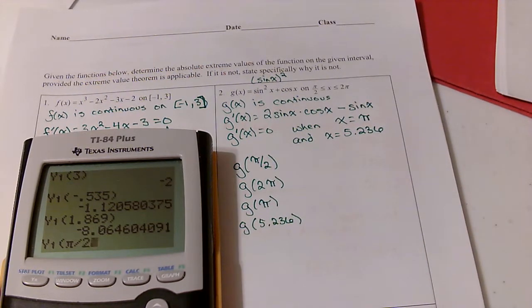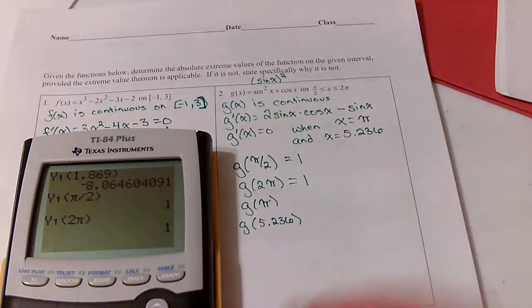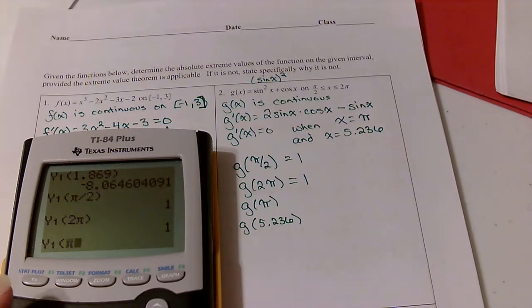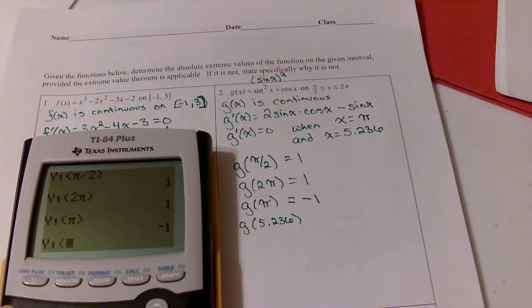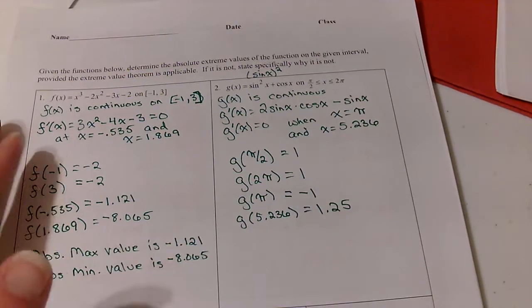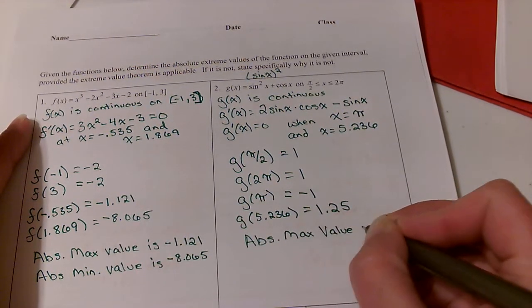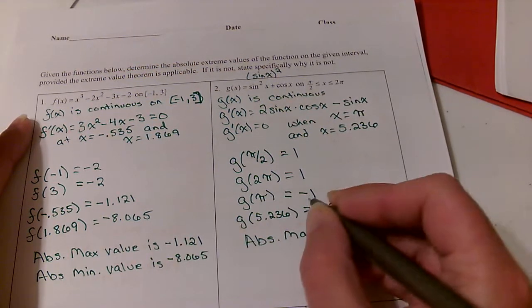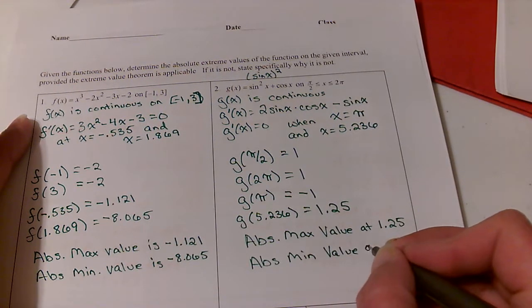So I'll start with pi over 2. I'll do 2 pi. I'll do pi. And then, last but not least, I don't know if it's least yet, is, oh, it definitely wasn't least. It's actually the max. So we have an absolute maximum value at 1.25. And the minimum is at -1.